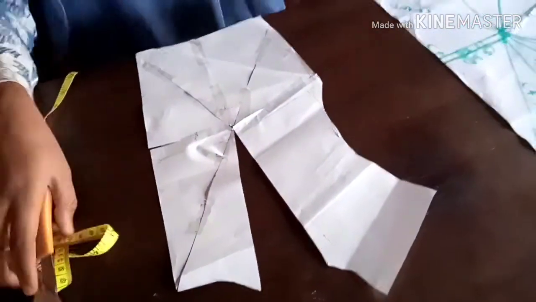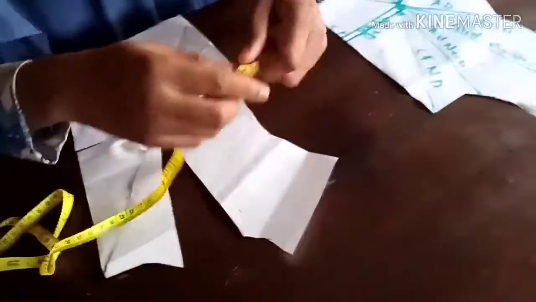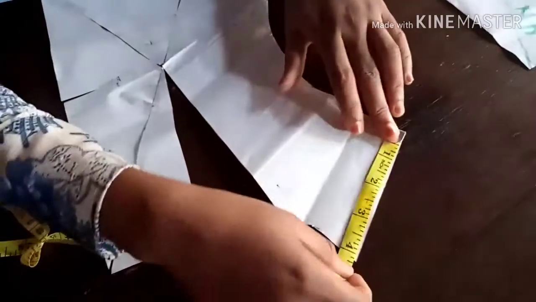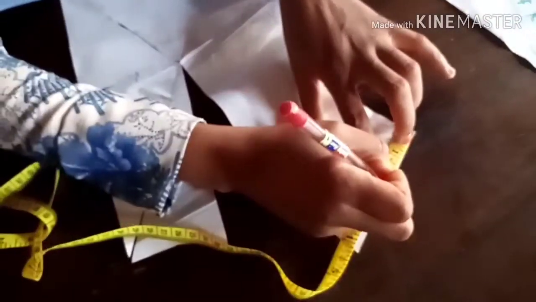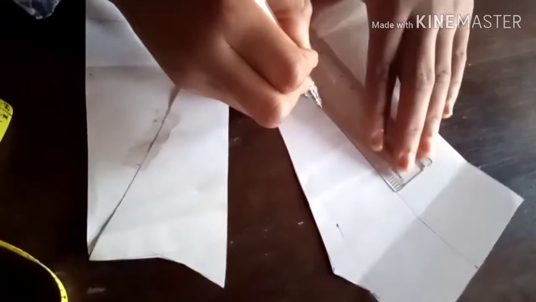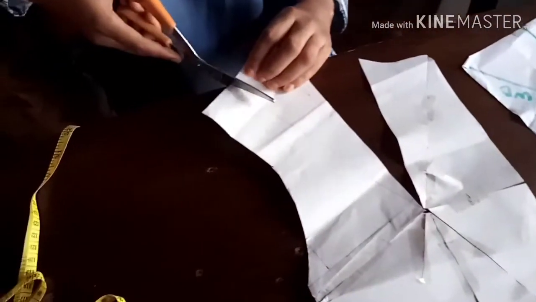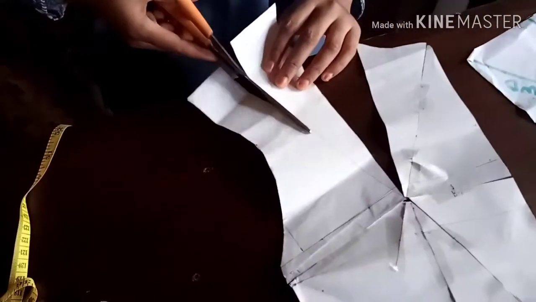The next one we're going to be doing is the mid shoulder. Like the name sounds, my people, you look for the midpoint of the shoulder. This shoulder is 4 inches, so the midpoint is about 2 inches. Just connect it to your bust apex. Then you cut through and close up the dart. You see, you cut it.